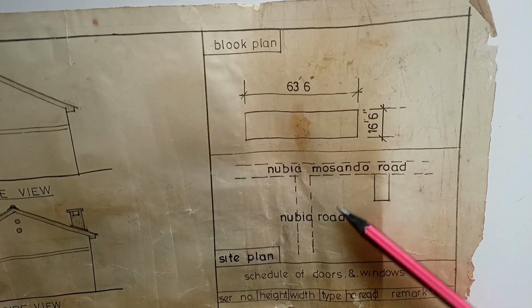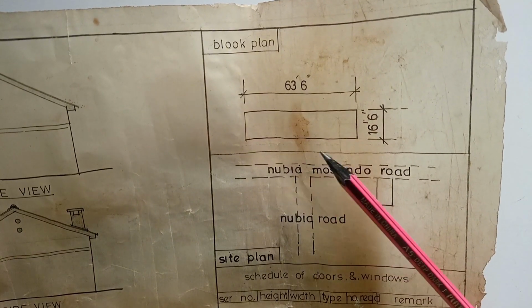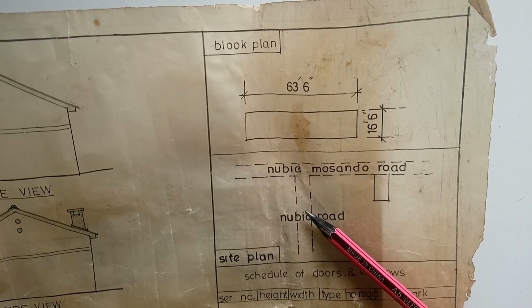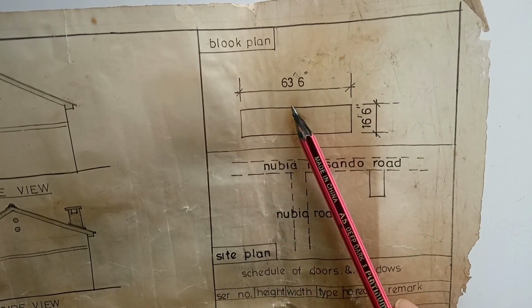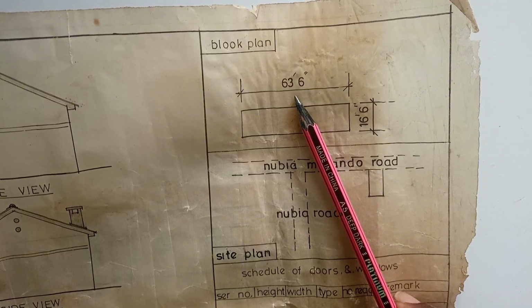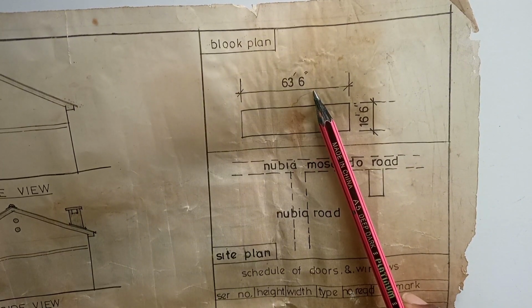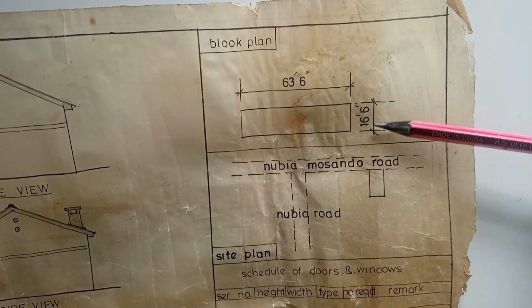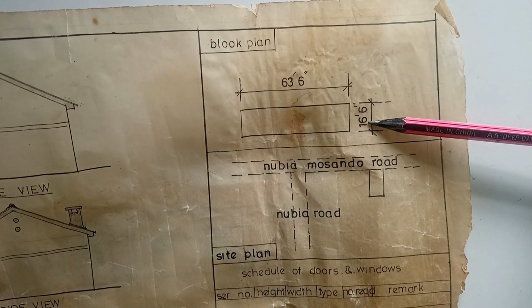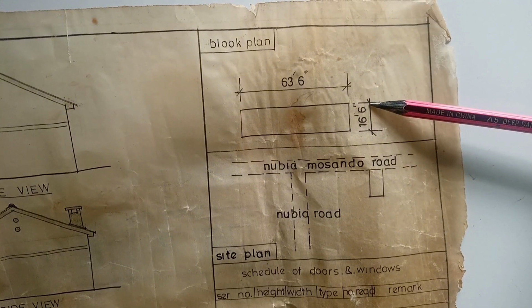For example, from here, the block plan for this particular client was measuring 63 feet 6 inches. Once again, we shall look at the feet and the inches at a later date. And then that was the length. And then the width is 16 feet 3 inches. Once again, the notation, we shall see how it is done.